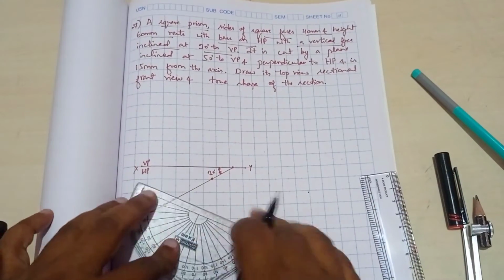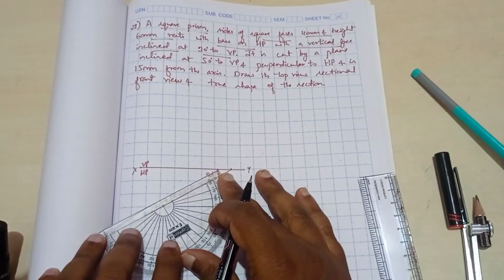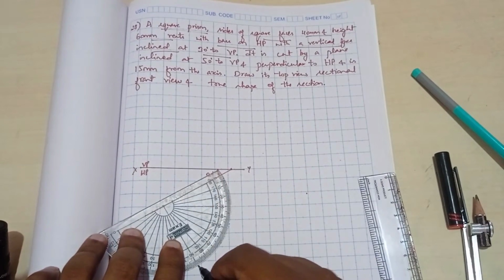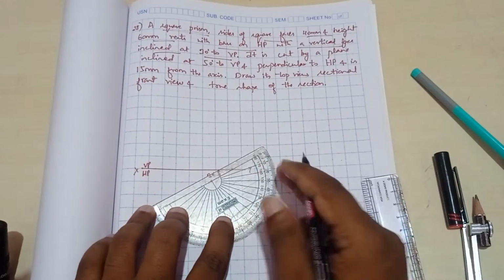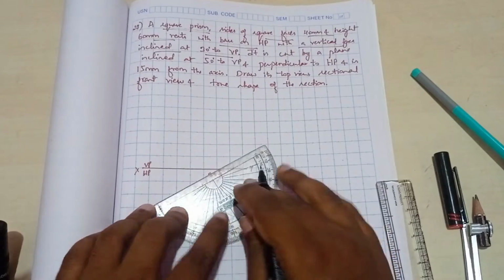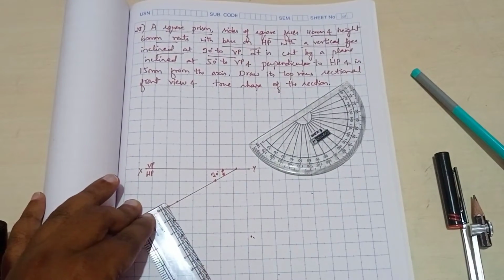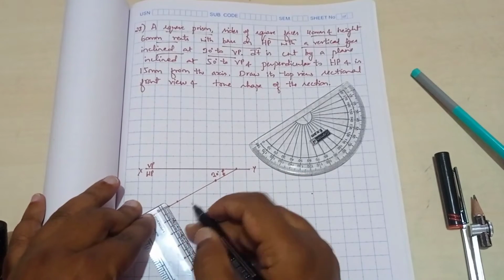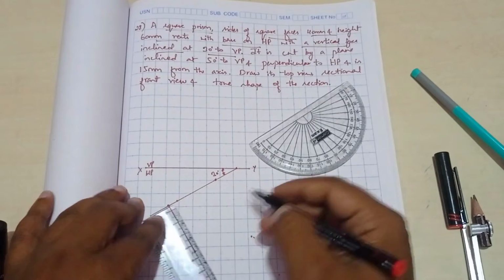Now keep the protractor here, 90, 90. Length should be 40 mm.